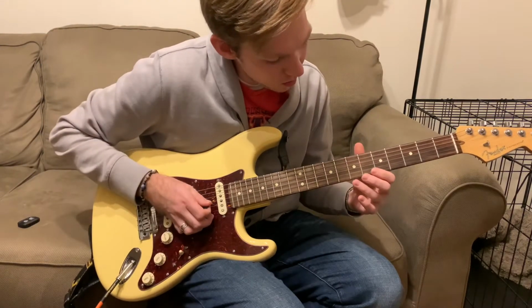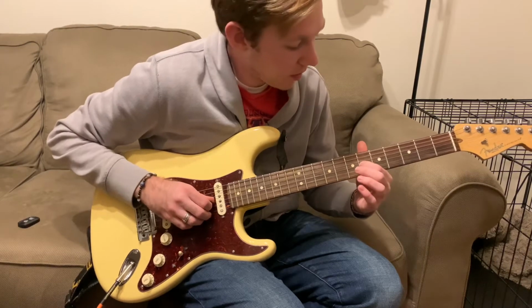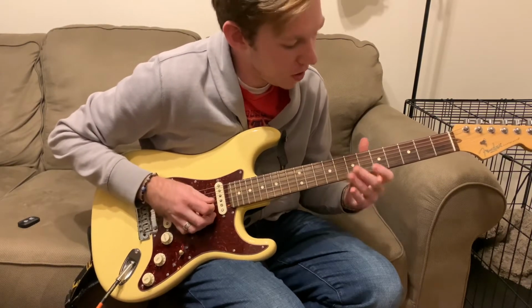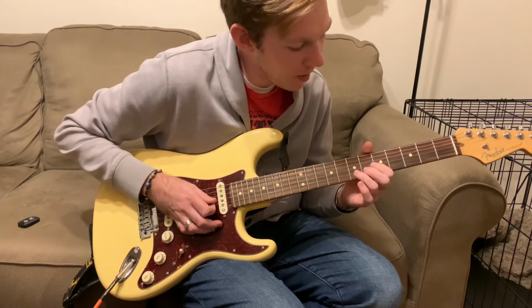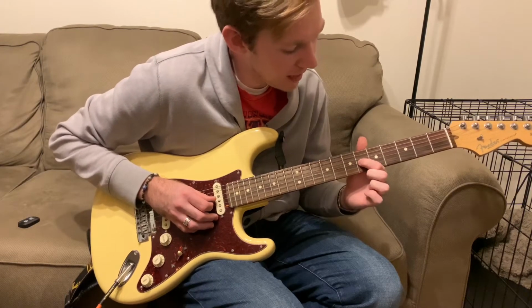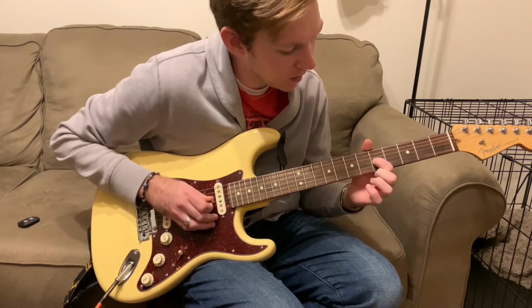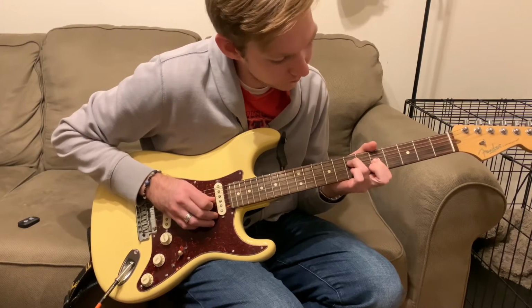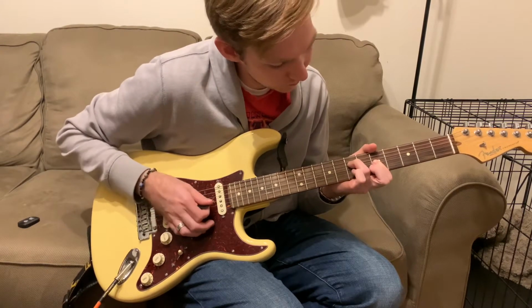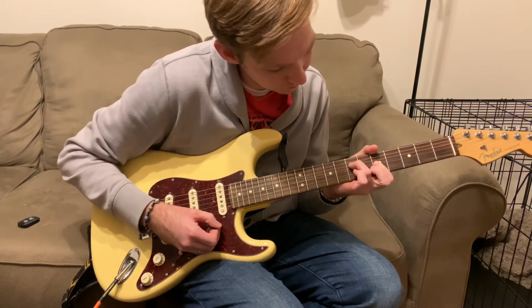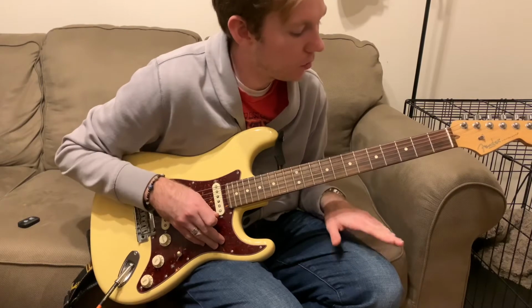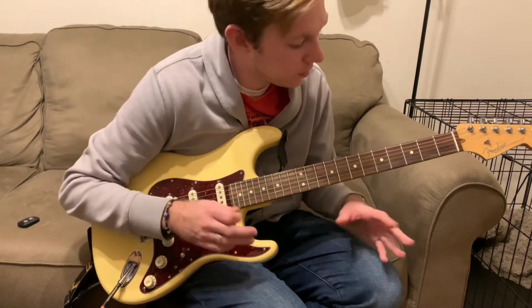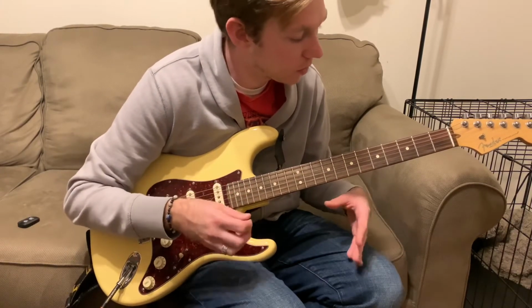Root, 3rd, 5th. So if we take a look at our 3rd, we said it was C sharp. To make this chord a minor, we move it down a half step to C. And that's going to happen for every single chord. That's how you go from major to minor or vice versa.